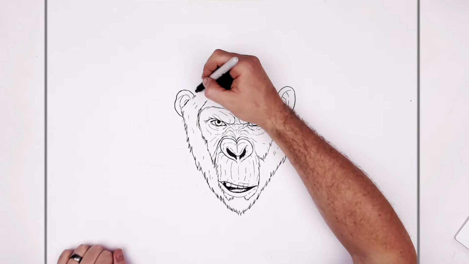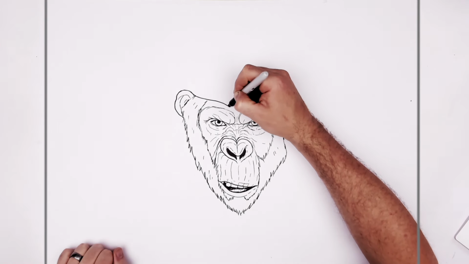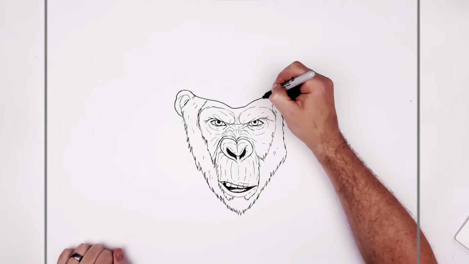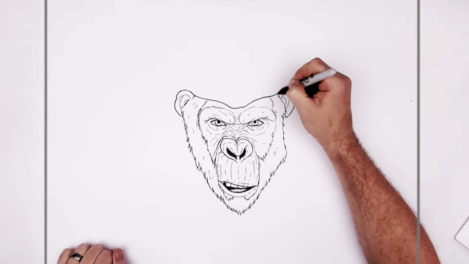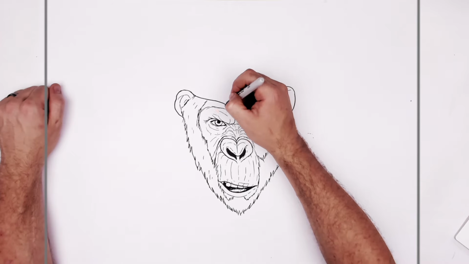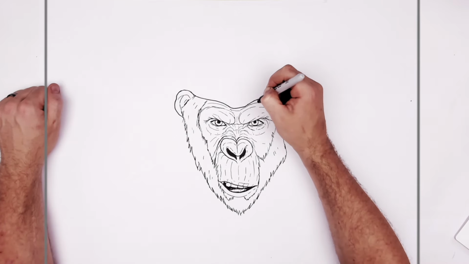And then the crown comes out from behind the ear, down into the middle, across, and back up to there. And there might be some extra wrinkles on his forehead.